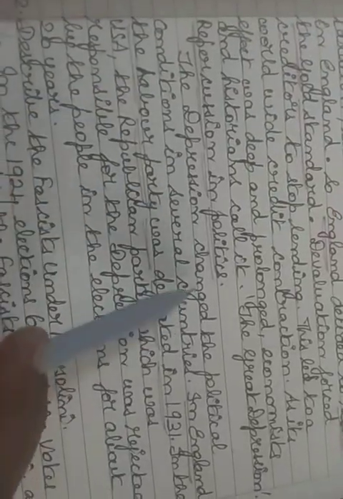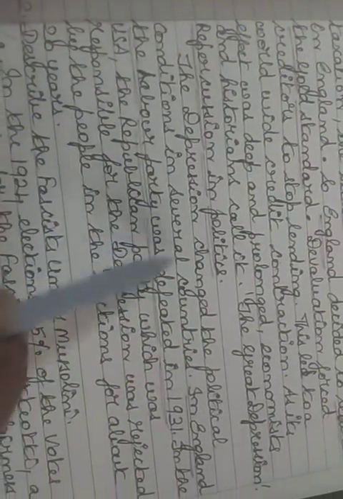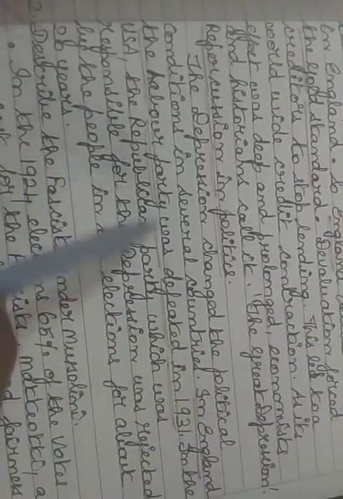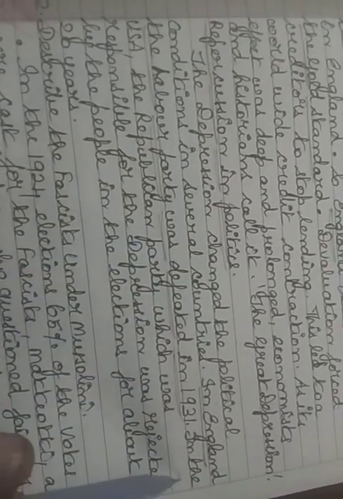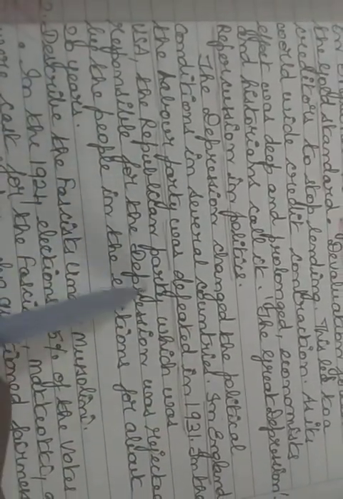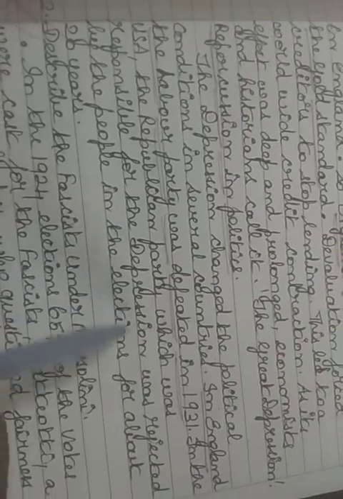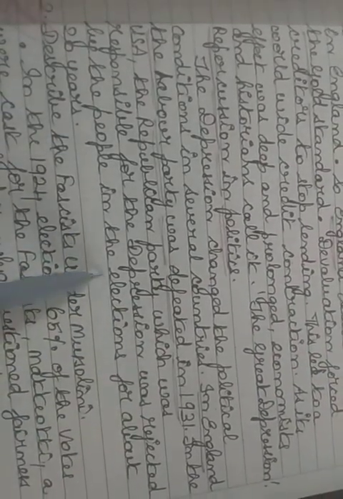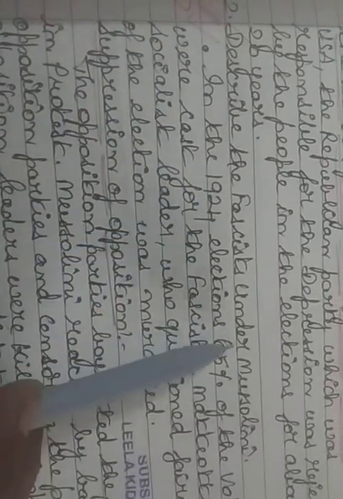Repercussion in politics. The Depression changed the political conditions in several countries. In England, the Labour Party was defeated in 1931. In the US, the Republican Party, which was held responsible for the depression, was rejected by the people in the elections for about 20 years. Describe the fascist rule under Mussolini.